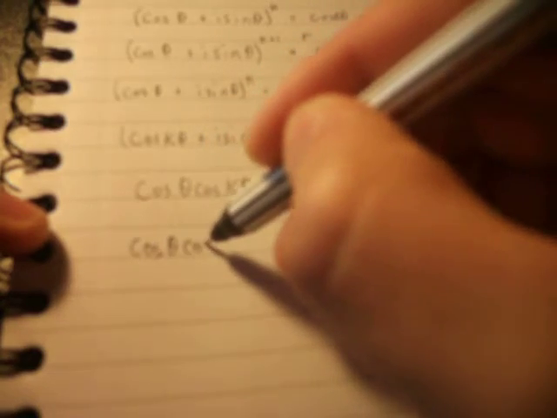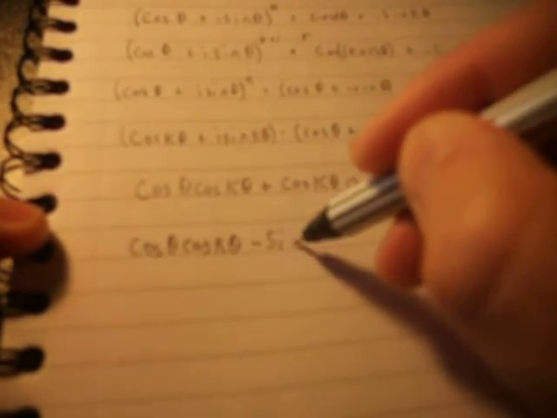And so if we now gather our real and our imaginary terms, we're going to get cos theta cos k theta minus sine k theta sine theta, plus i, and then I'm going to put in brackets cos k theta sine theta plus sine k theta cos theta.